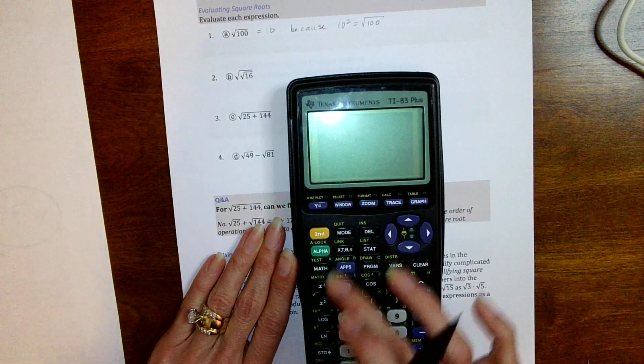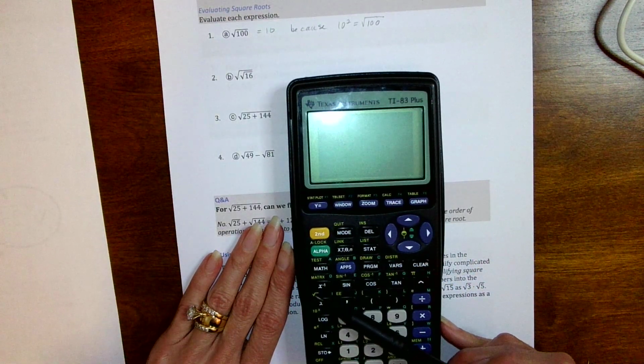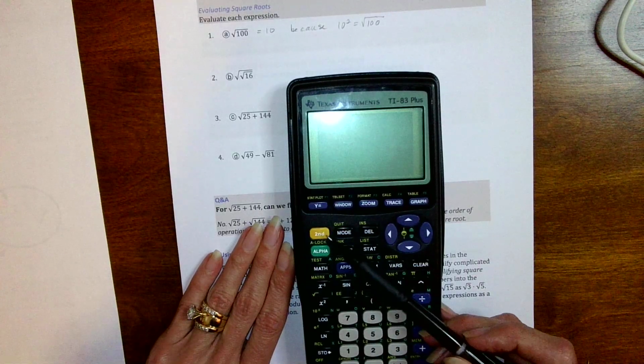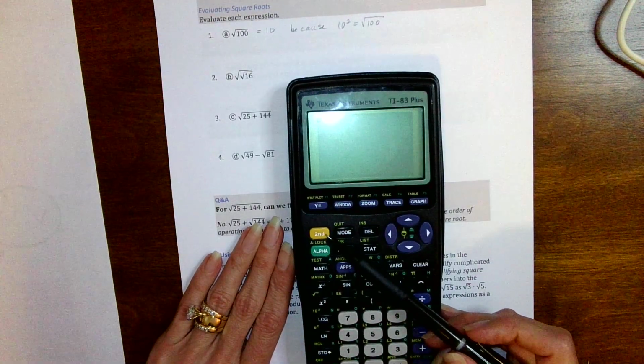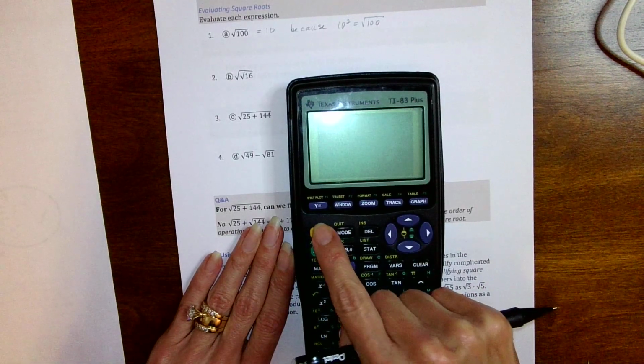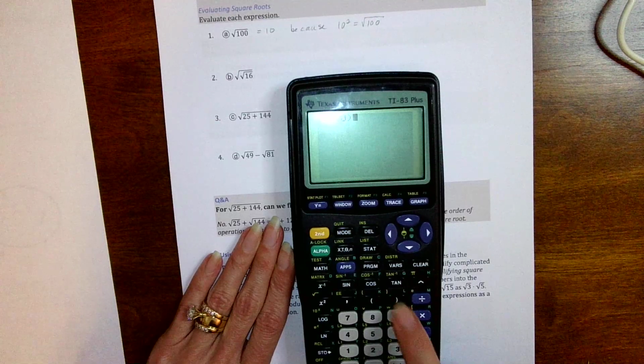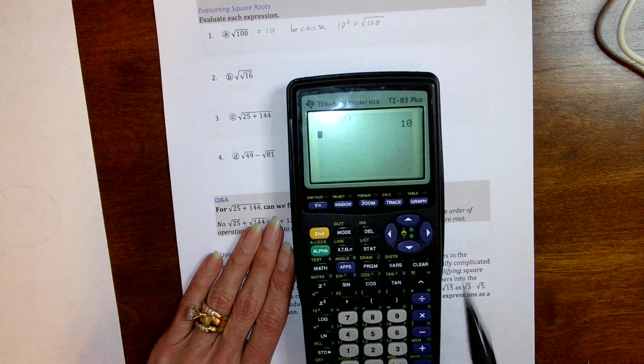I have a TI, so everything is color-coded, and my square root symbol is in orangish yellow, so I have to hit the second button for it to happen. So second, square root, 100 in parentheses, and it gives me 10 as my answer.